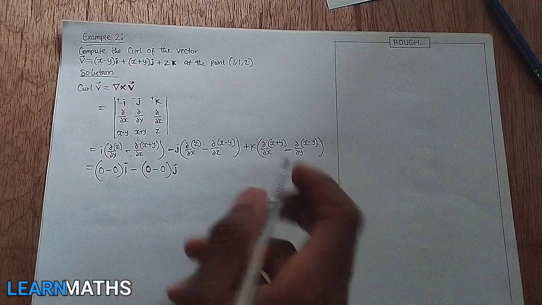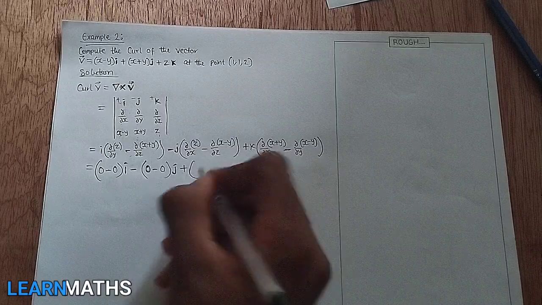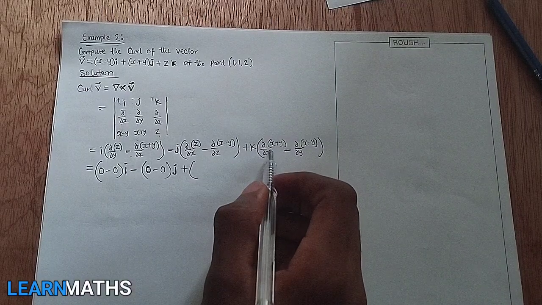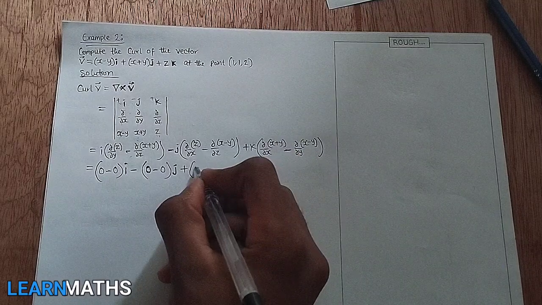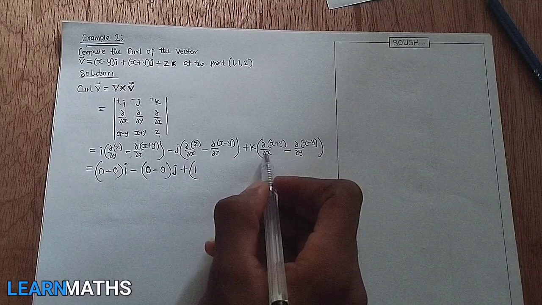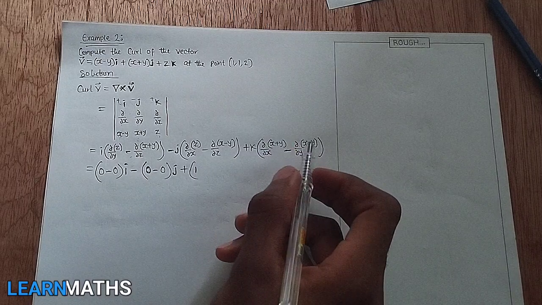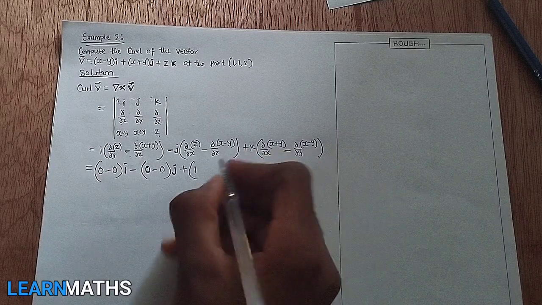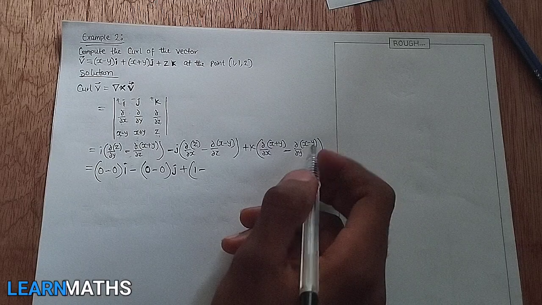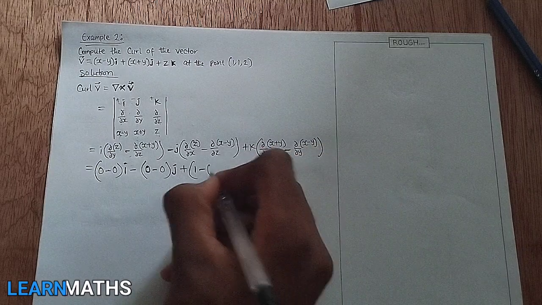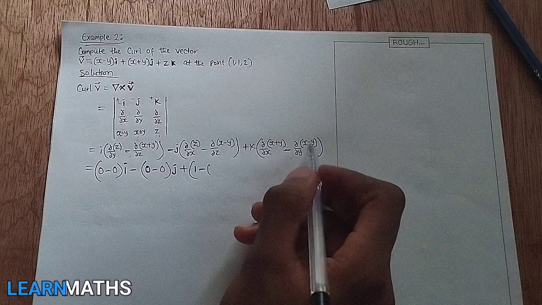Alright, that leaves us with k. Is it going to be another 0? No, it cannot be 0. Differentiate x plus y with respect to x, and you get 1. Now differentiate x minus y with respect to y: x with respect to y is 0, but negative y with respect to y is negative 1.